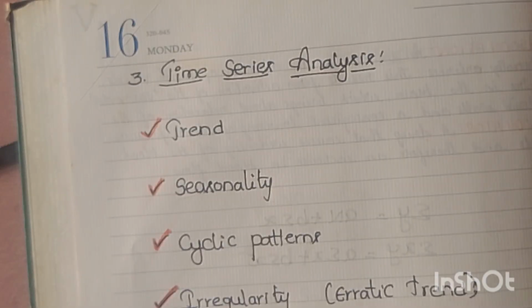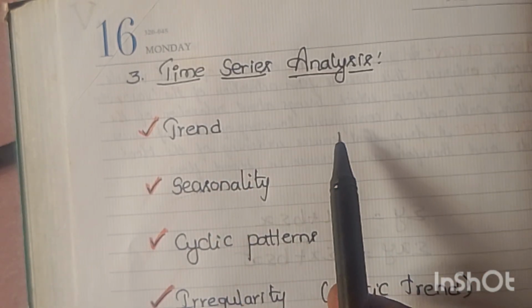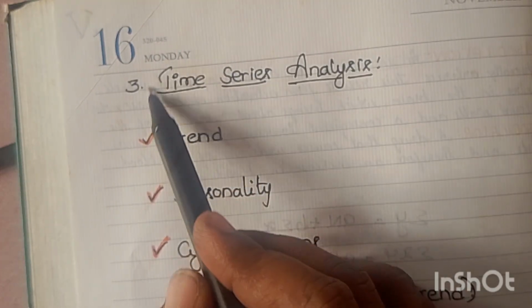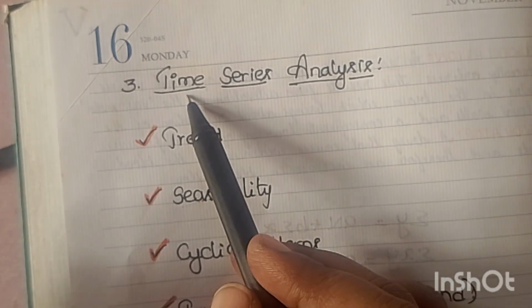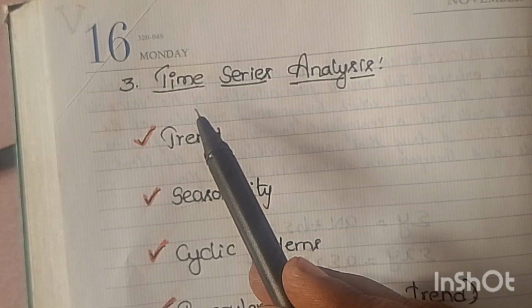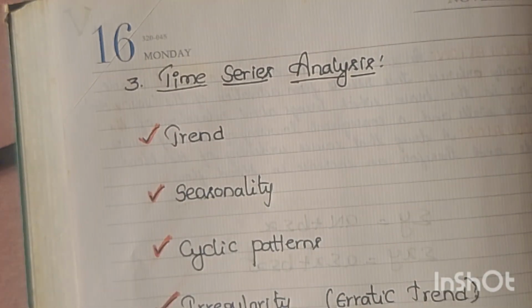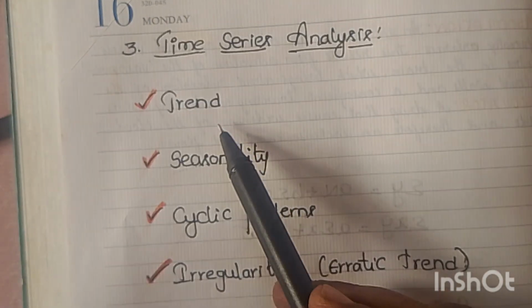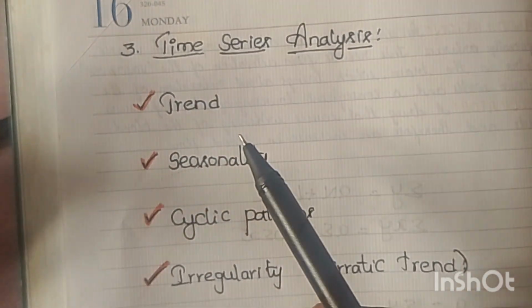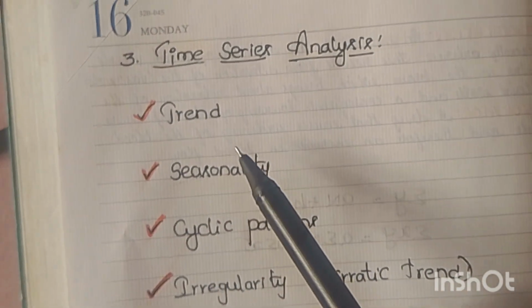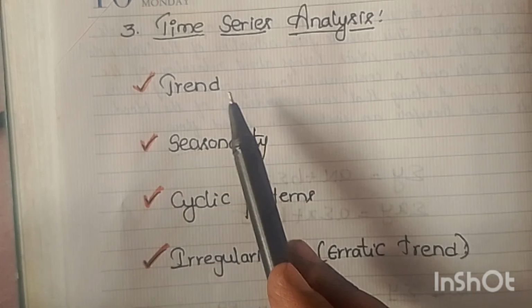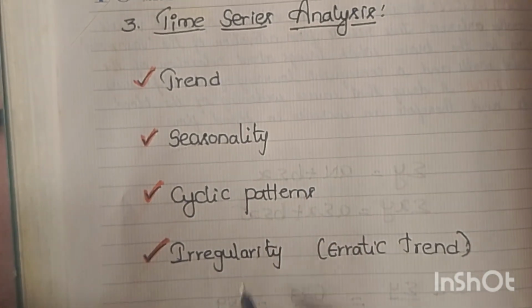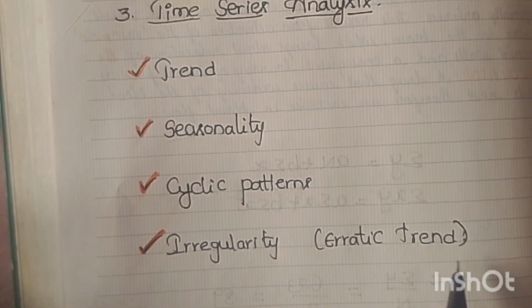And the next method is time series analysis. Here in the definition, time series depends upon time. The major factors that affect demand, according to this method, are four patterns: trend, seasonality, cyclic patterns, and irregularity or erratic trends. So what is a trend?